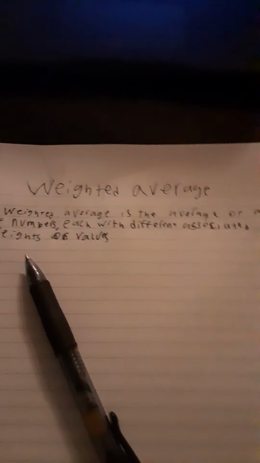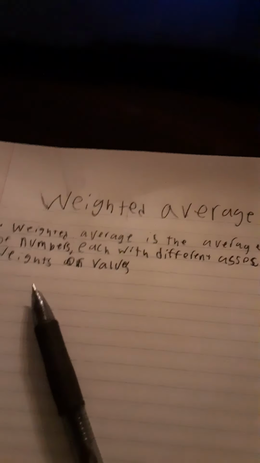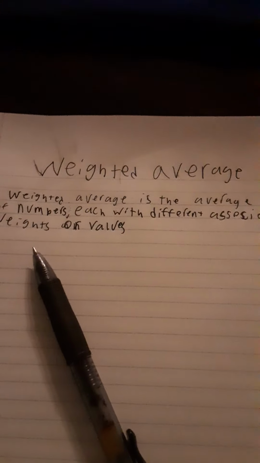Weighted average is the average of a set of numbers, each with different associated weights or value. To find weighted average, multiply each number by its weight and then add the results. If the weights don't add up to 1, find the sum of the variables multiplied by their weights, then divide by the sum of their weights.